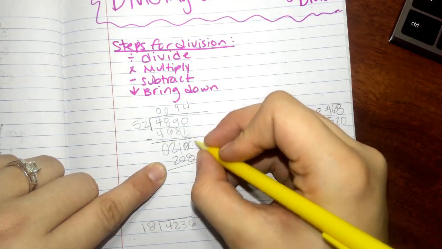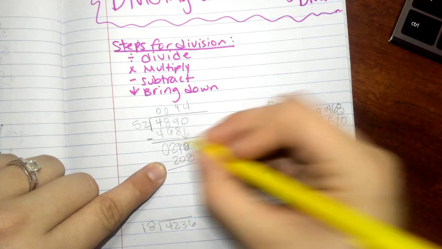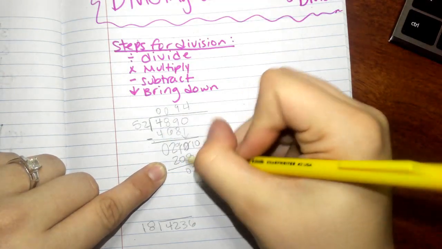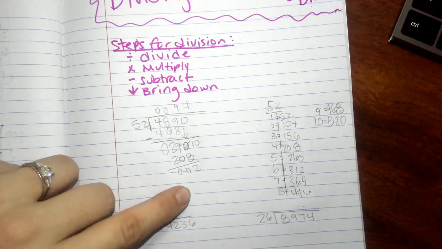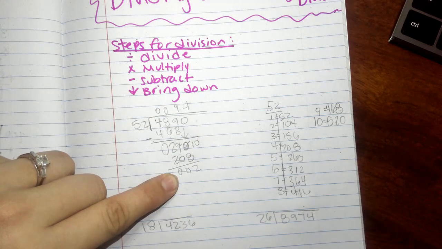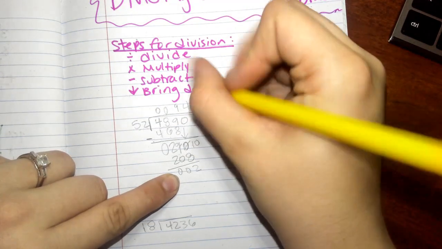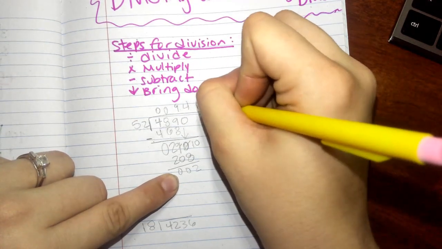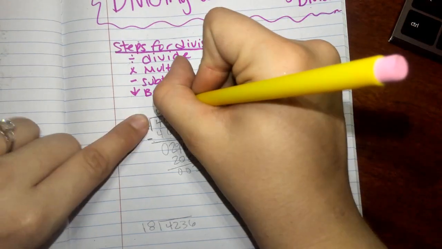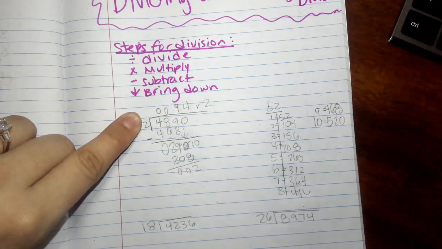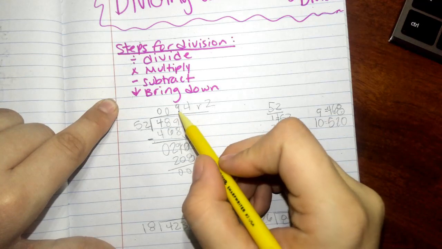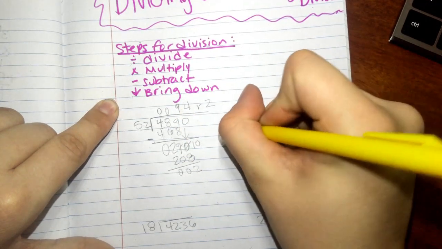Let me subtract. So this would become a 10, this would become a 0. 10 minus 8 is 2, 0, and then 0. So I have 2 left. Now, I don't have any numbers up top left for me to bring down, which means that this 2 becomes my remainder. And in a little while, we will move on to using decimals, and we won't stop here. We will figure out what our final answer is. But for right now, this is a good stopping point. So we will have our final answer of 94.